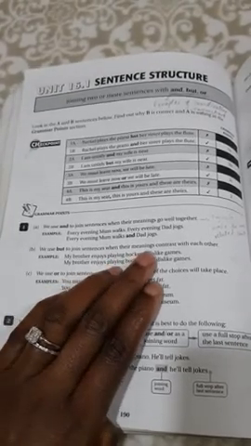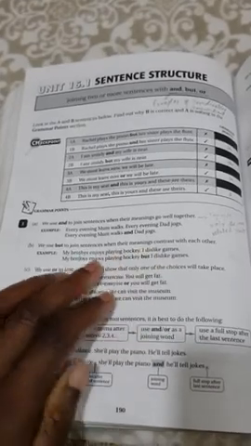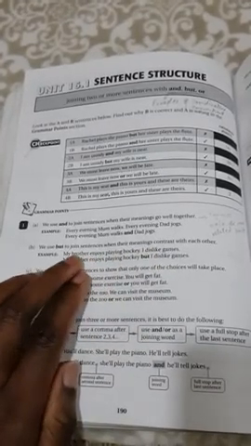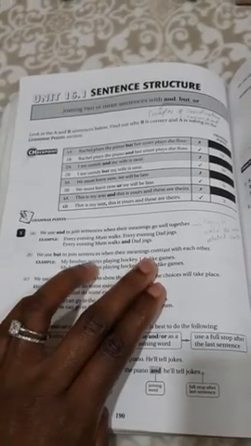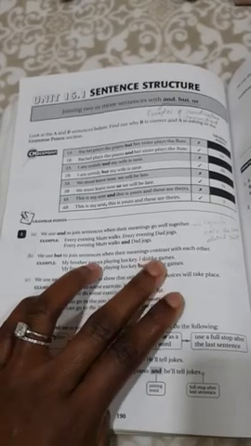Now let's see an example. My brother enjoys playing hockey. Full stop, one sentence. Second sentence, I dislike games. Even though they're related in terms of talking about sports, the contrast here is my brother likes it, but I don't like games. This is where the contrast comes: enjoys and dislike.